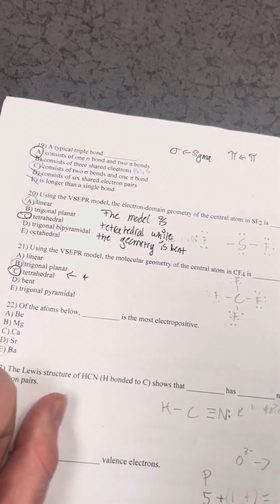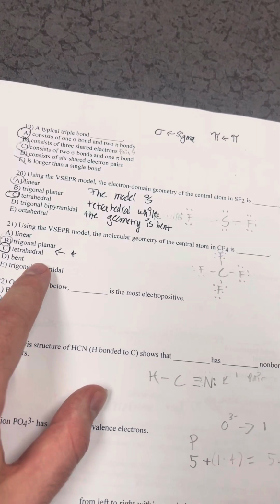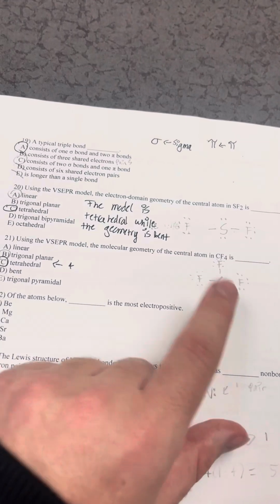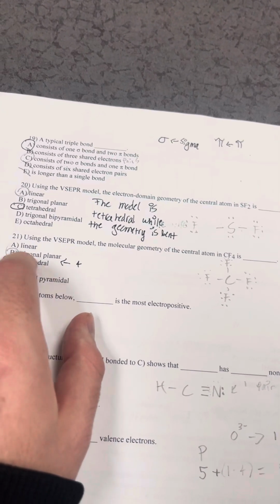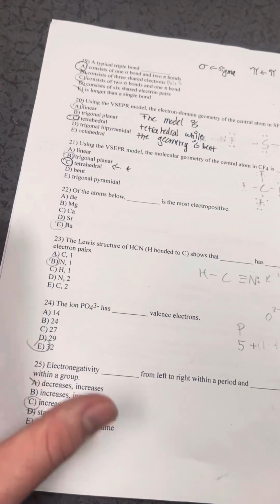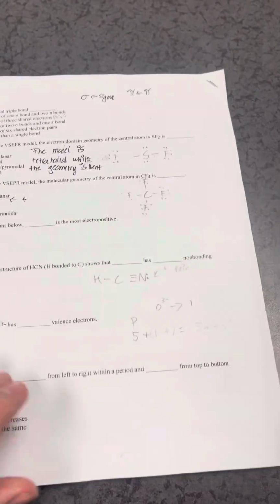Using the VSEPR model, the molecular geometry of the central atom in CF4 is tetrahedral. I don't know why I said trigonal. And that is it.